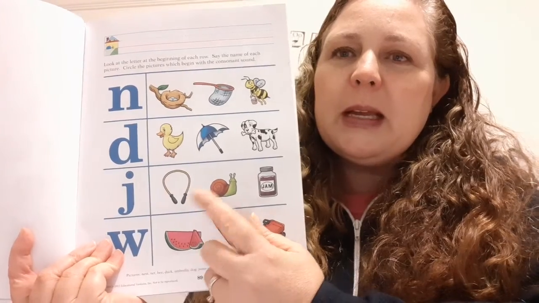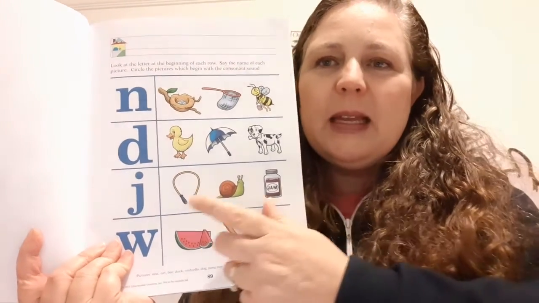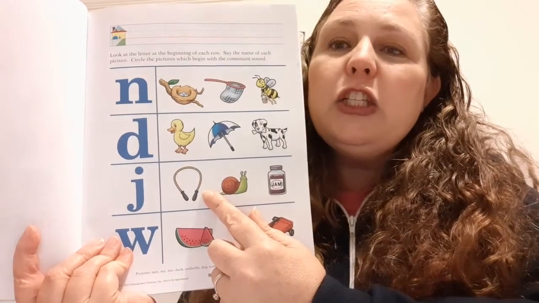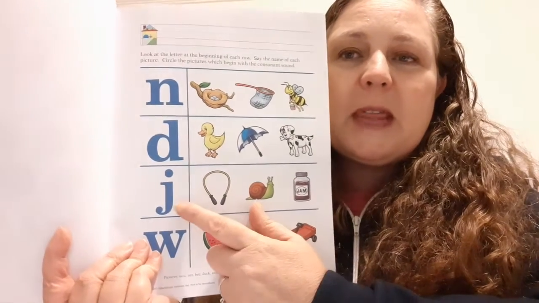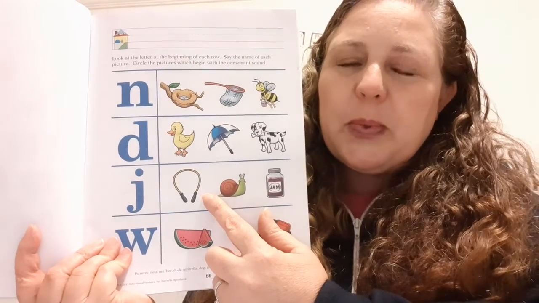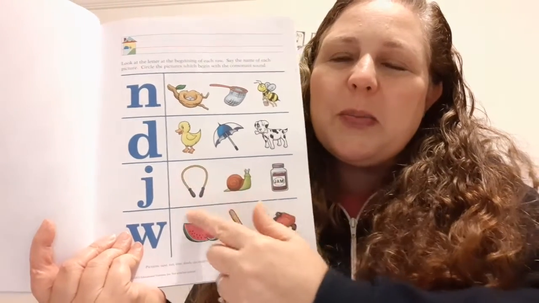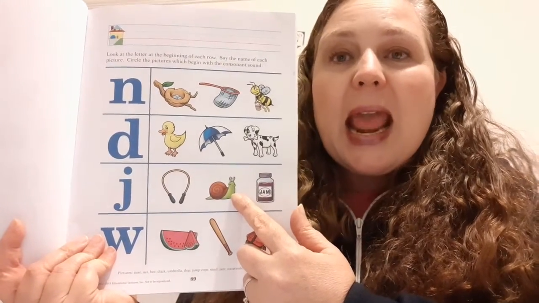Jump rope. Snail. Jam. Does jump rope begin with the J sound? Jump rope. Yes, circle the jump rope. Snail.